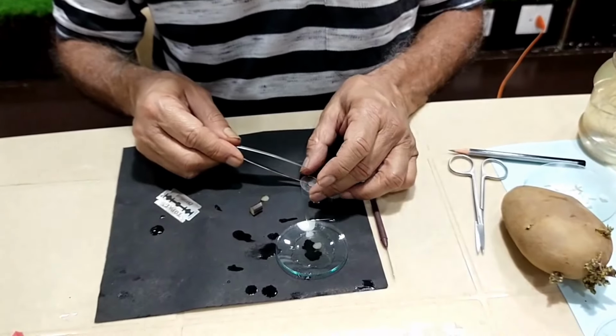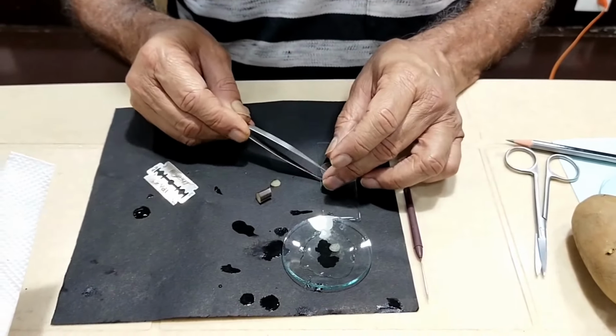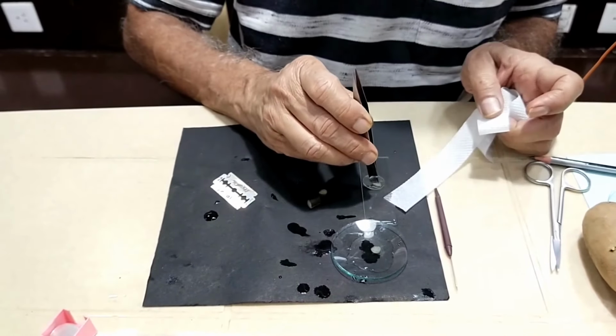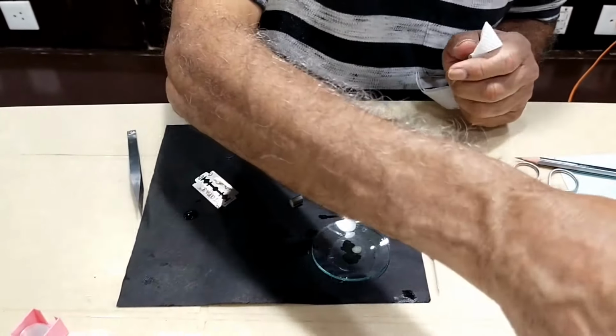I'm just putting a cover glass here. I'll lightly tap it, some water.